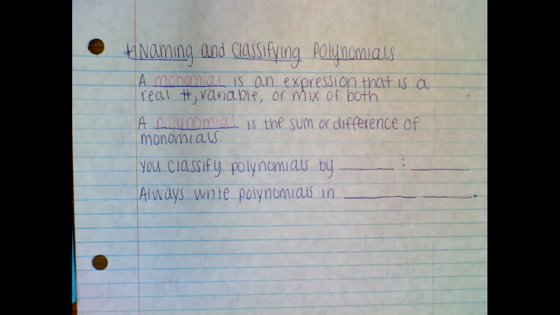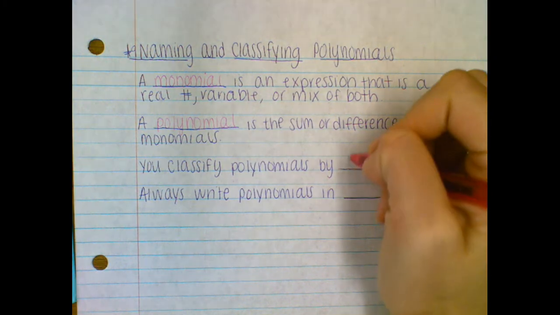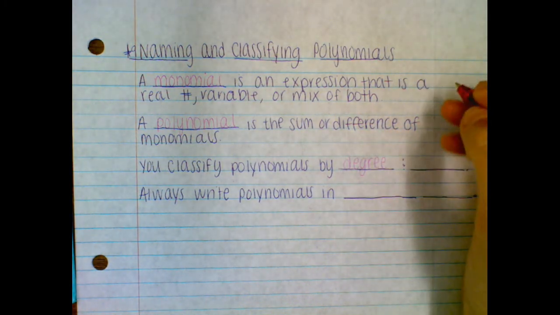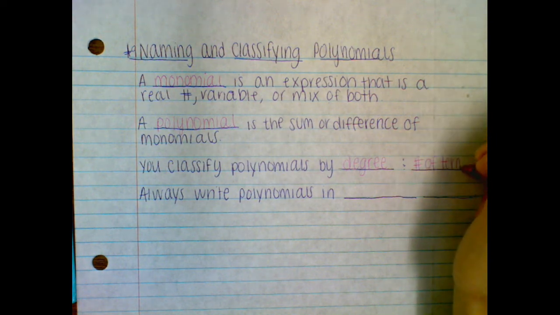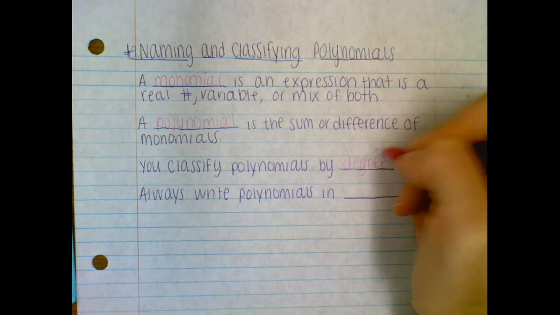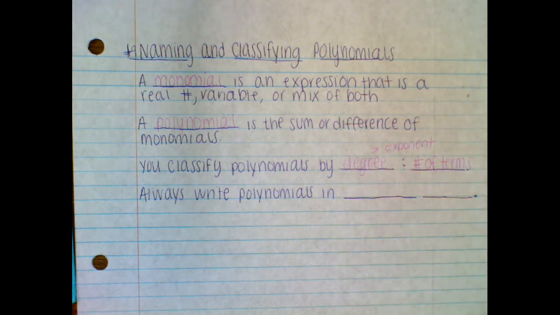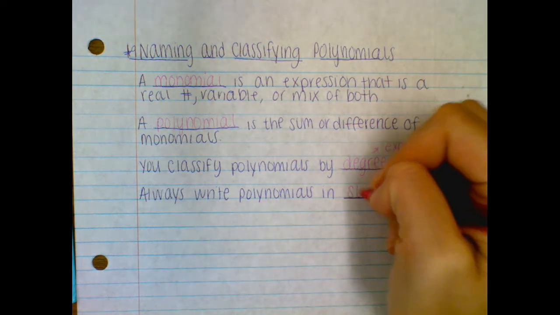When we are talking about naming and classifying polynomials, you classify them by two things. You classify them by degree and the number of terms. Another word for degree is just exponent, and you'll see what we mean by that in a couple minutes. And you should make sure to always write polynomials in what we call standard form.